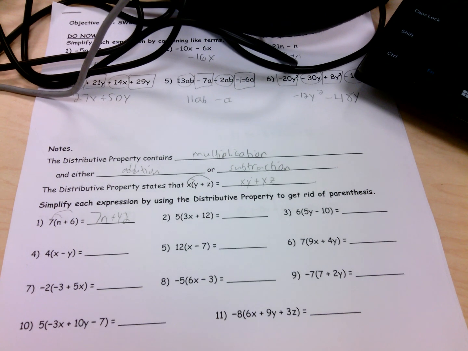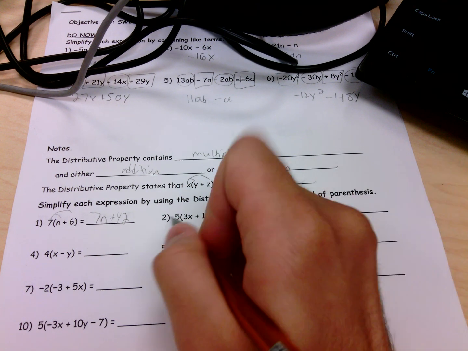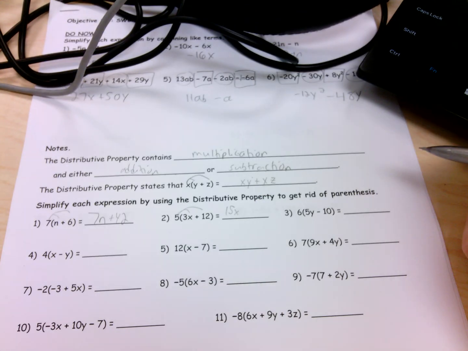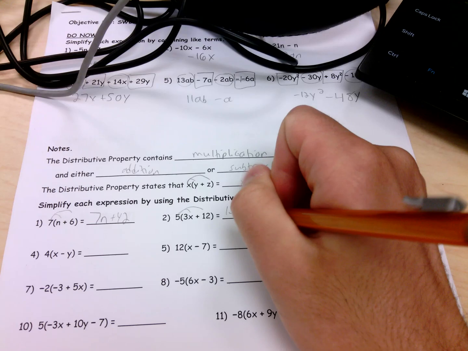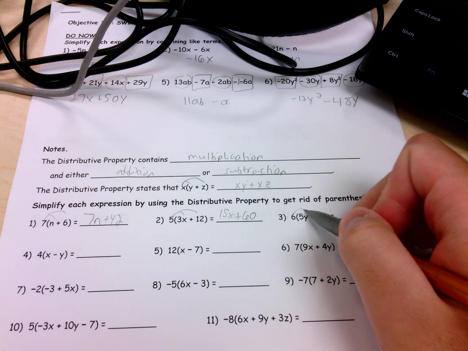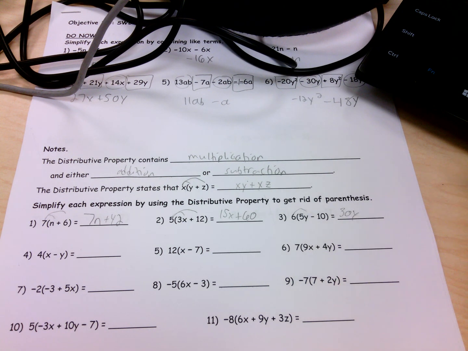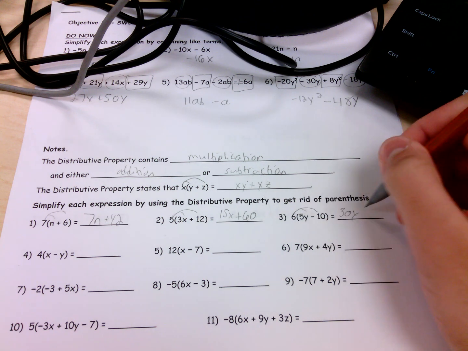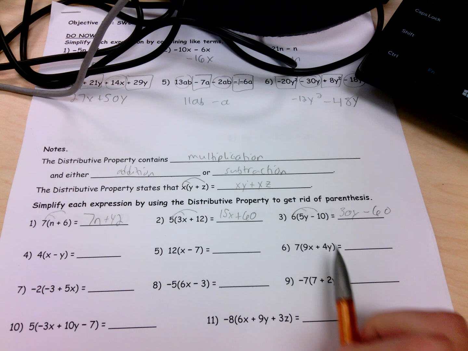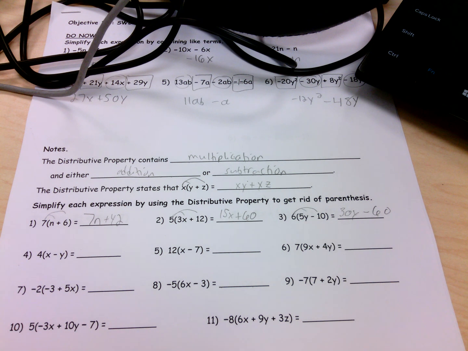That's all I have to do. Okay, number 2, same thing. 5 times 3x gives me 15x. Alrighty, and 5 times 12 gives me plus 60. Alright, so now number 3, we have 6 times 5y, that gives us 30y. And then 6 times 10 gives me 60, but be careful, it's minus 60, not plus 60, because this 10 is negative, okay? So what I'm going to do now is I'm going to pause the video. Please try 4, 5, and 6, and then you can press play and check your answers.